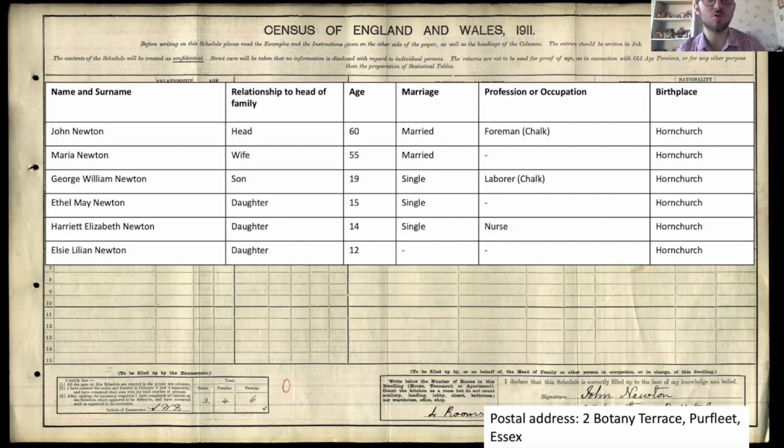There was a chalk quarry, which is like a chalk mine, in Purfleet. So he likely worked in there. We can see that his birthplace is Hornchurch. If you don't know where that is, it's very close to us in Upminster. So he was born very local, not in Purfleet, but at some point did move to Purfleet.